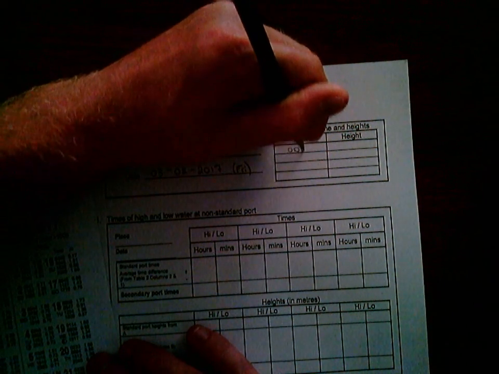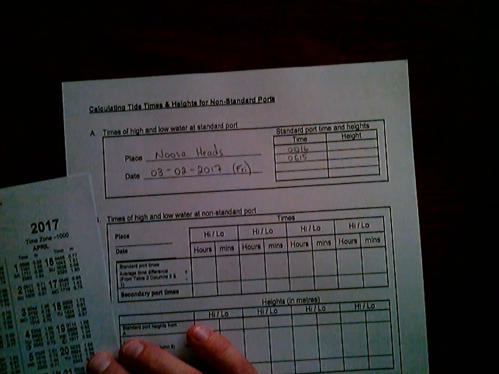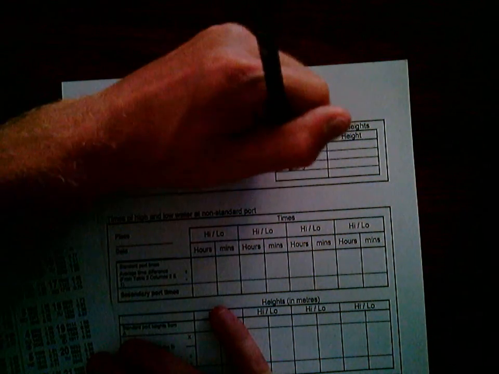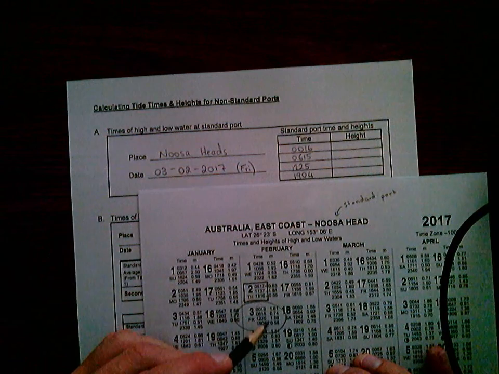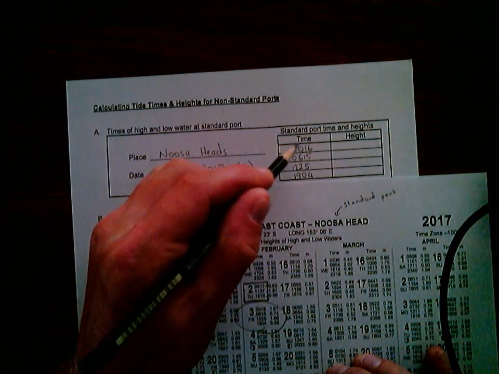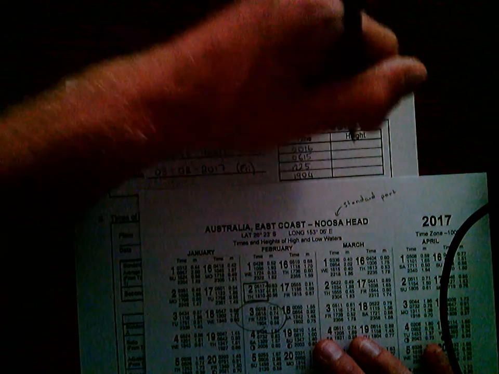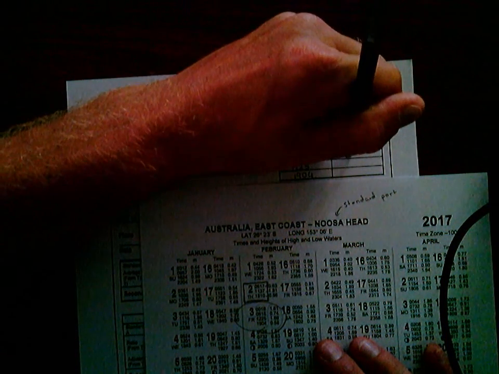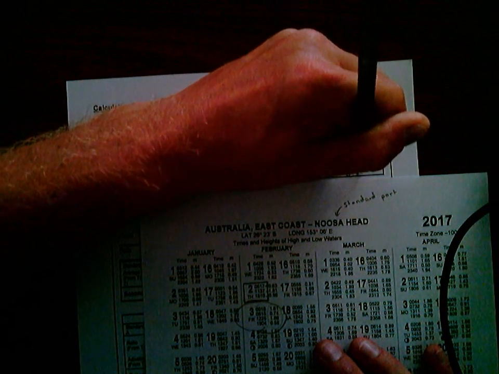So we've got 0016, 0615, 1225 and 1904. Okay, if you want to quickly have a look, I got those values, as I said, from the times, and now I'm going to put in the heights in this column. 1.61, 0.74, 1.69 and 0.58.